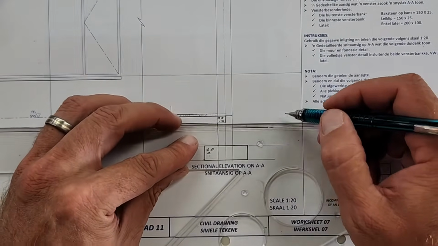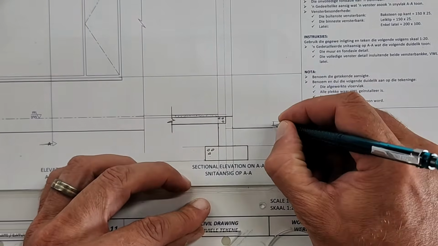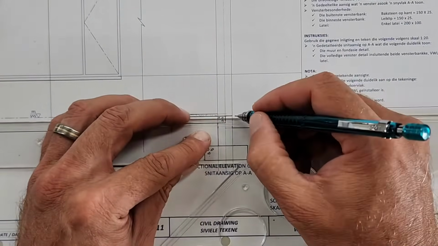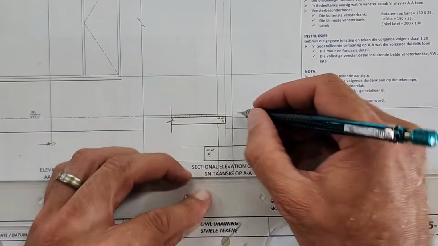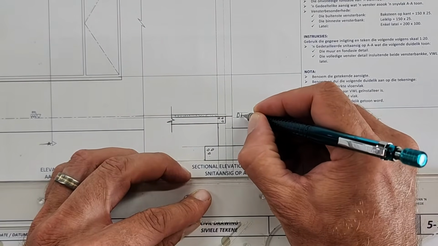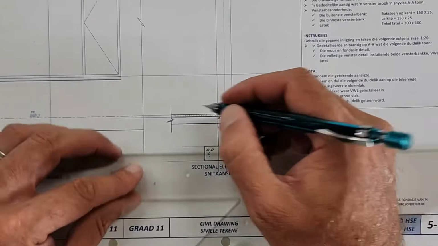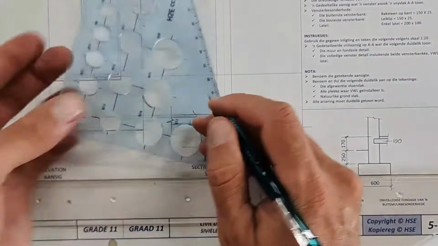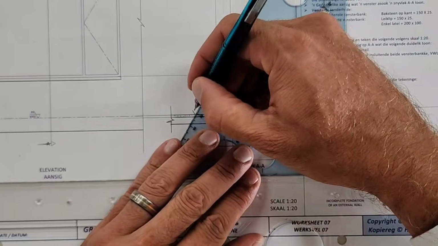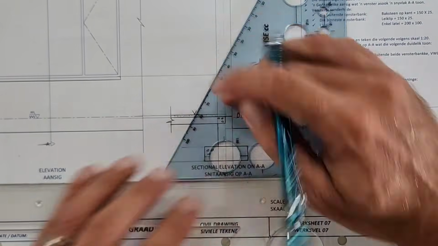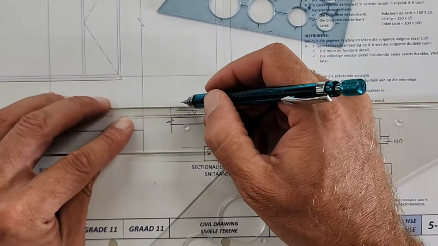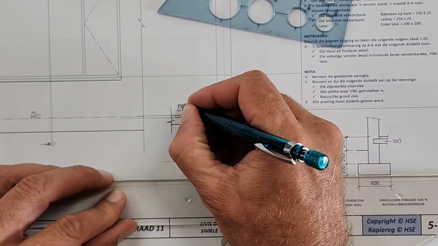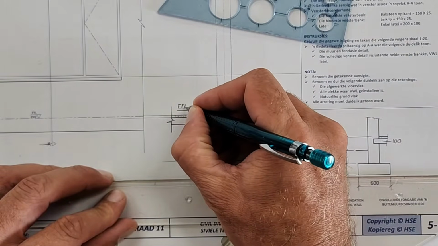Let's label that natural ground level. This one is DPC. There's the finished floor level, so it's just a finished floor level.